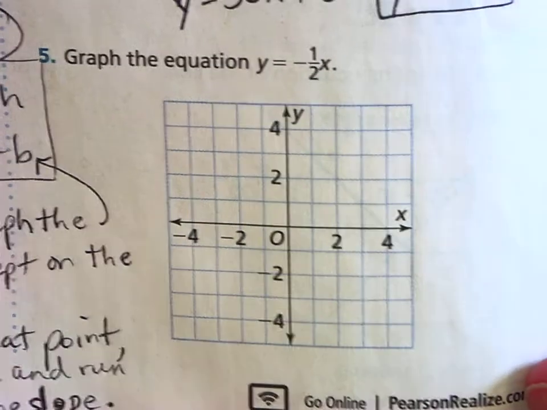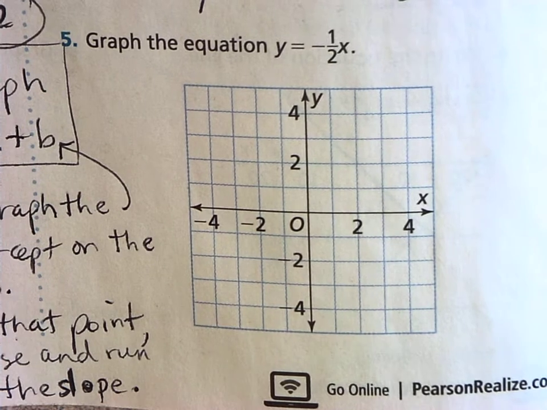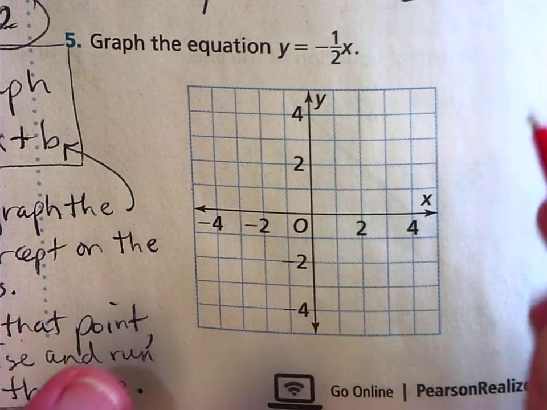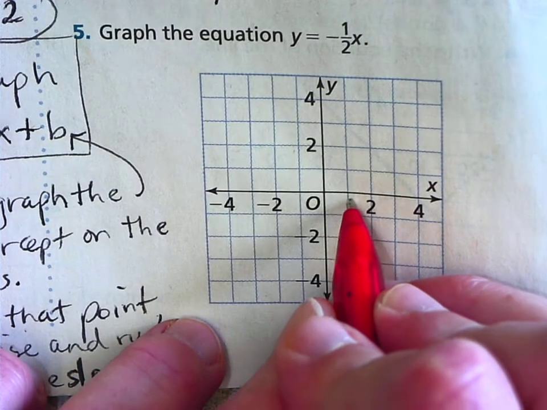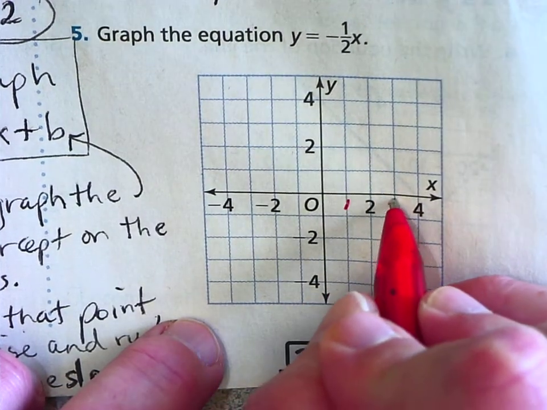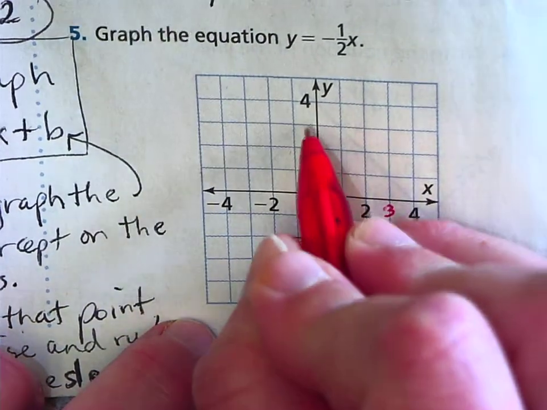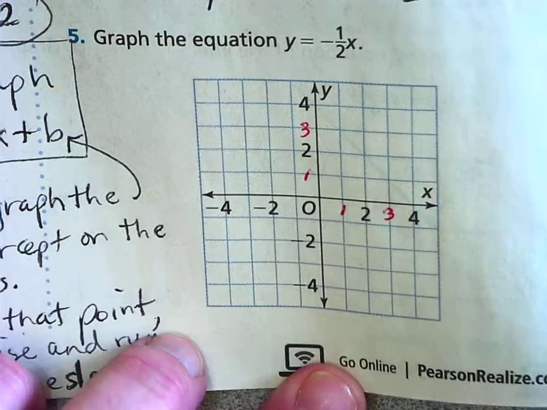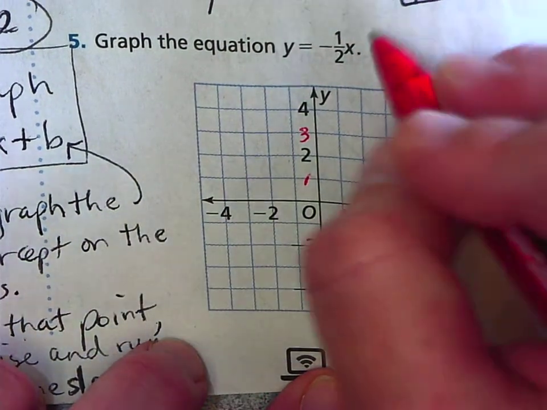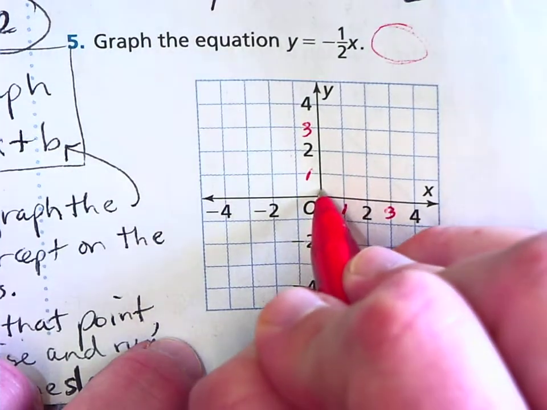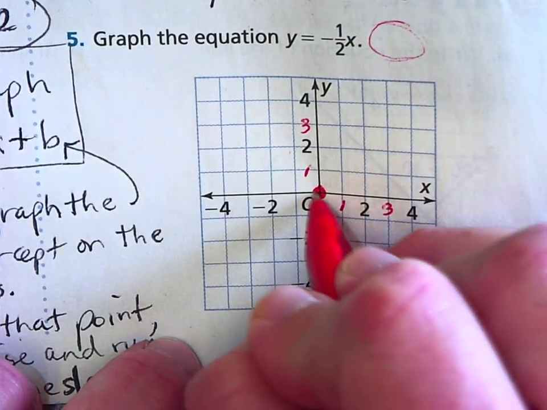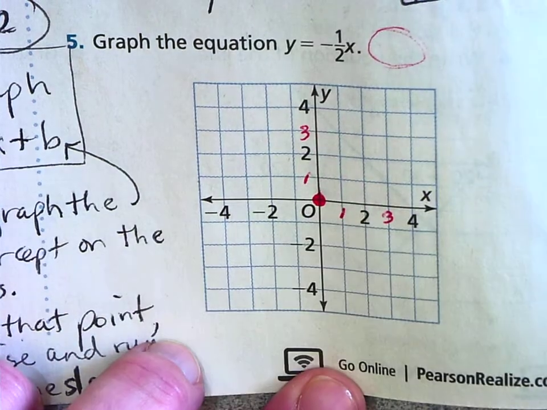Okay, so this says graph the equation y equals -1/2 x. So step number 1 is graph your y-intercept on the y-axis. Now just make sure that you look at how your graph is counting. This is counting by ones, so we can count the lines by ones. We're all good. Okay, so now here is your y-intercept. There's nothing there, so that means your y-intercept is 0. So start with 0. Graph 0 on the y-axis.